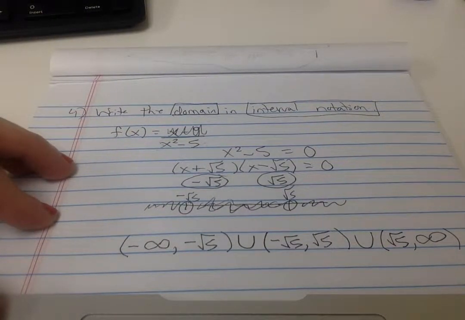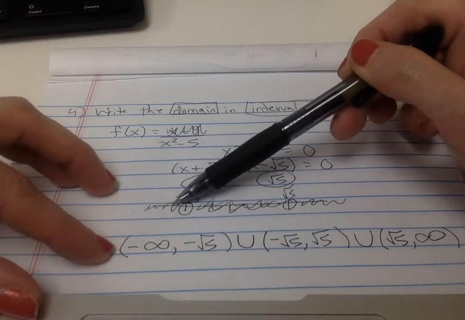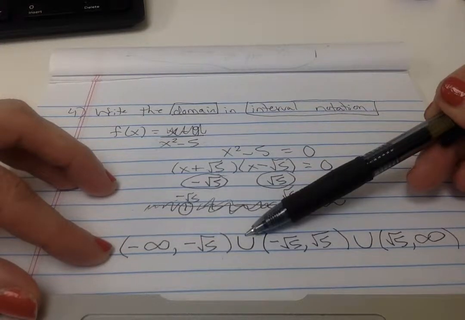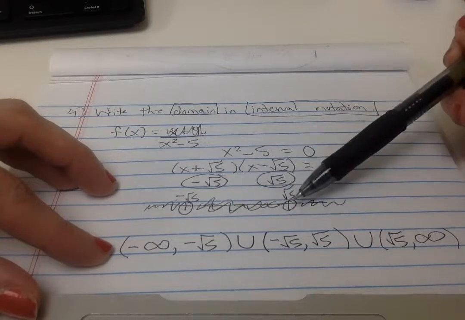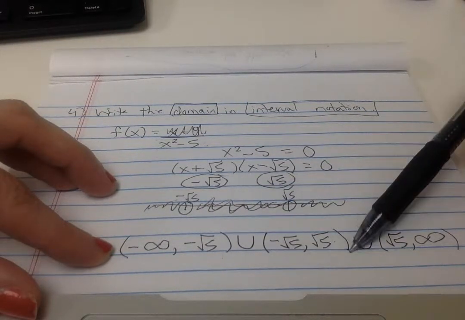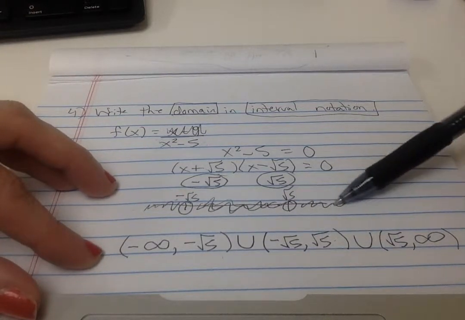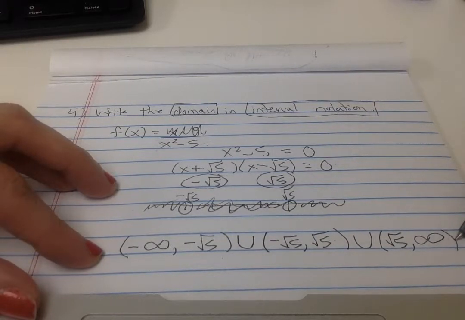So our final answer is all this down here, negative infinity, leaving out negative root 5, union, so adding on this little area between negative root 5 and root 5, not including those, but in between them, and finally uniting that with this end, which is root 5 all the way up to positive infinity.